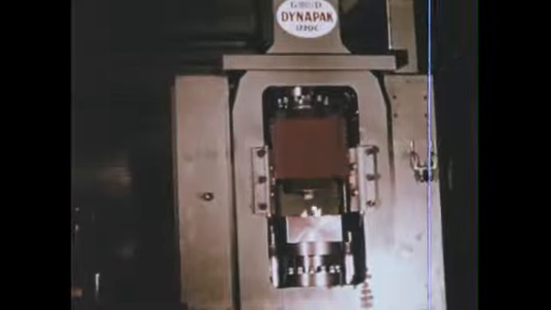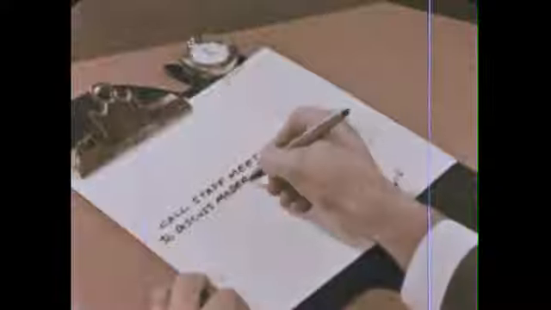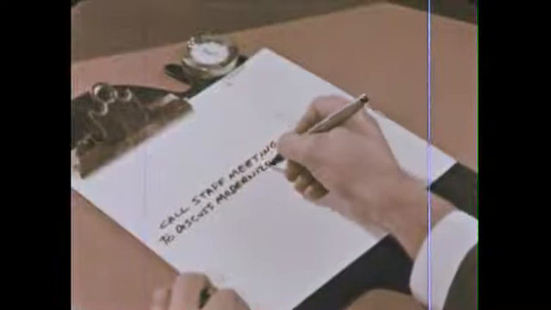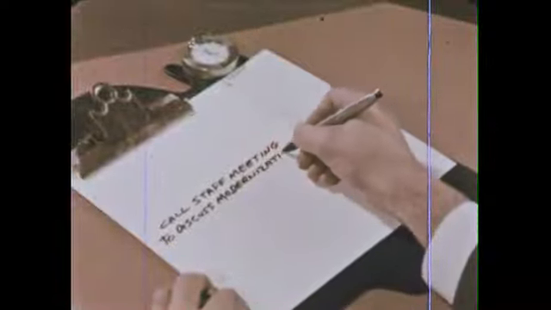Say, do you still have that clipboard? Sure. Here it is. Why? I want to write myself a note so I won't forget something. See? This is going to be a command performance too.